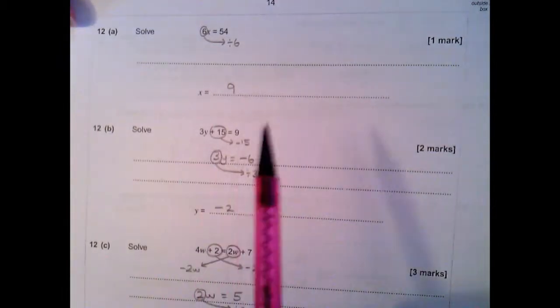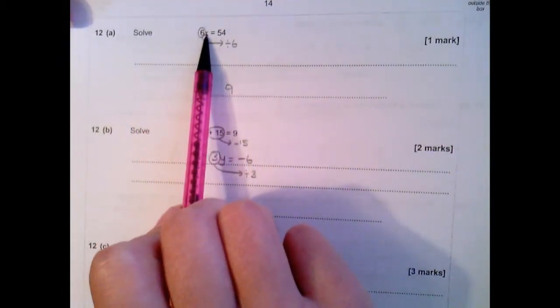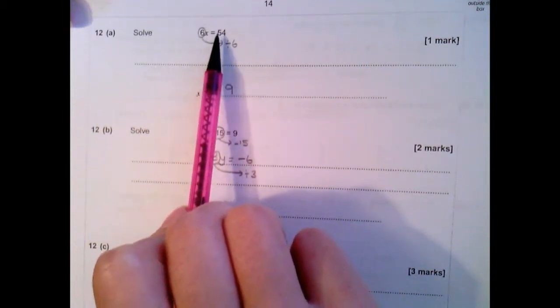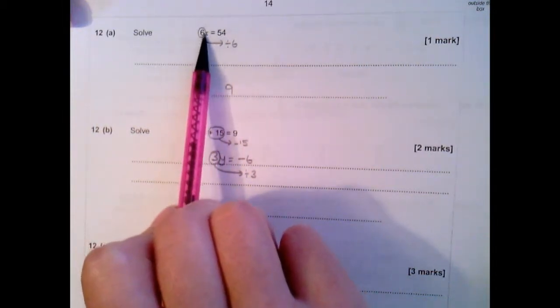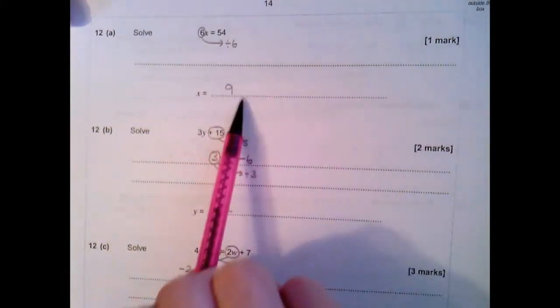Number 12, solve 6x equals 54. That just means 6 times what gets you 54, or do 54 and bring that times by 6 over and divide by 6 to get you 9. Just one mark for that, so you don't necessarily need any working out.